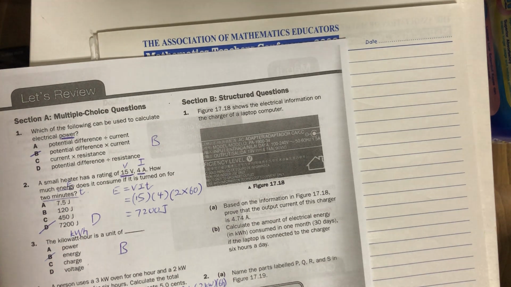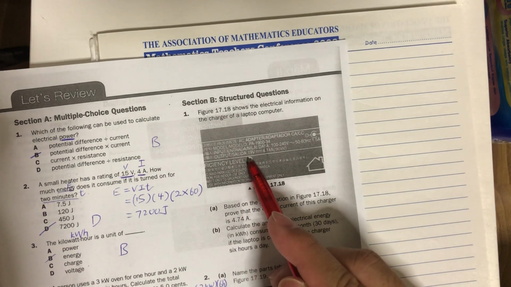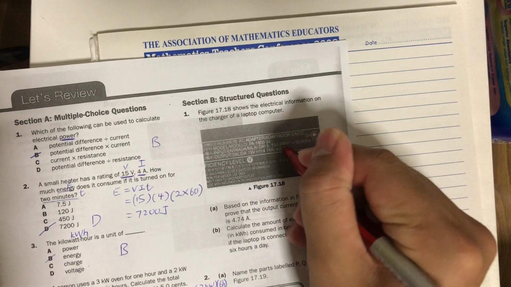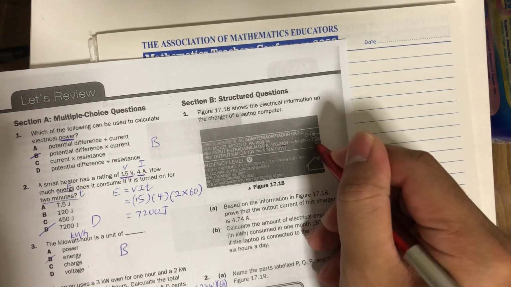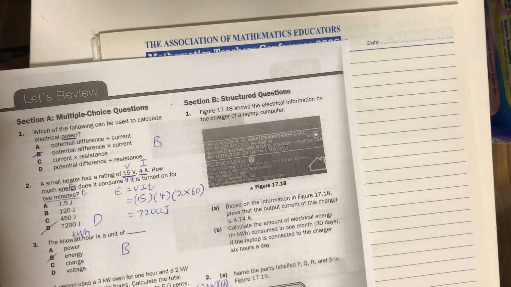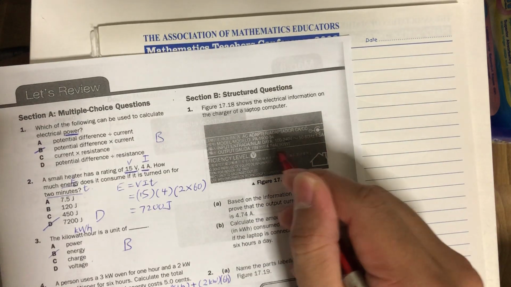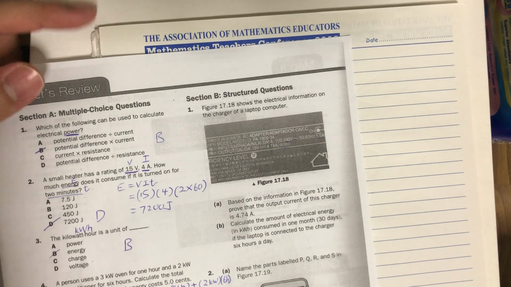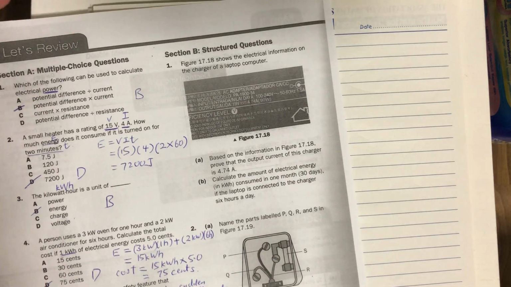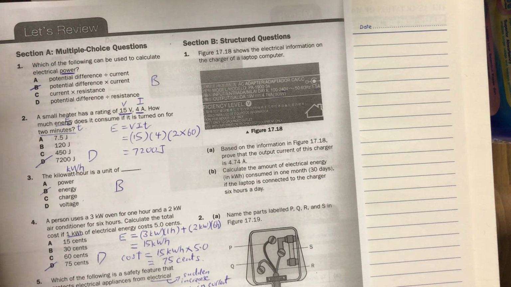In figure 17.18, it shows the electrical information on the charger of a laptop computer. So there's quite a number of information here, but what is the one that we are concerned about? The potential difference needed to operate, the current needed to operate, and the output, which is how much power can we gain from it. So you have to read through the details. Sometimes it's not as easy as it seems, but it's not confusing either, so you just have to have some faith in yourself, read through.